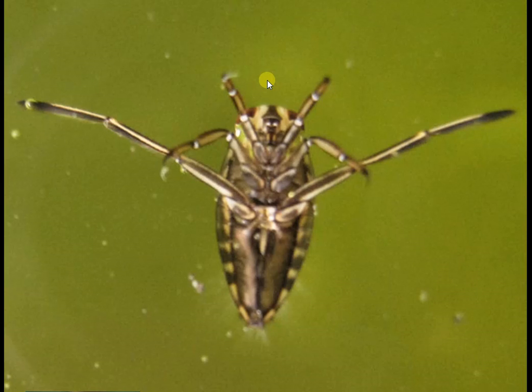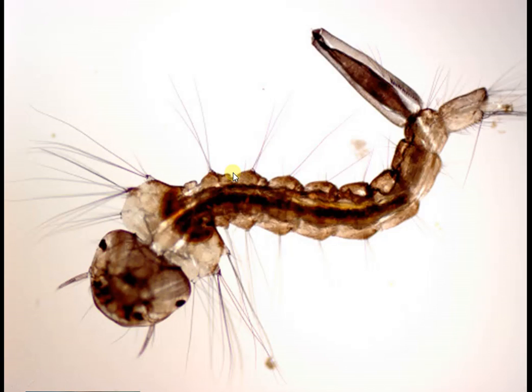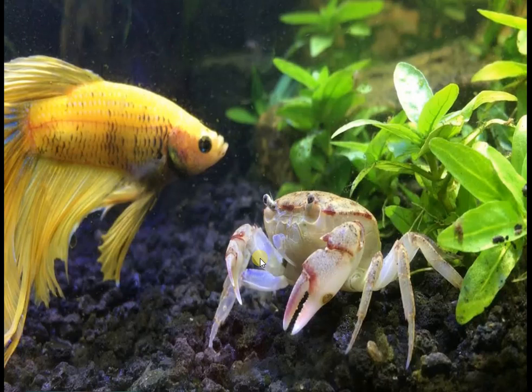Some of the organisms live in mid-water. Great water boatman, leech and mosquito larvae are found in mid-water. Fish and crabs also swim around this region.